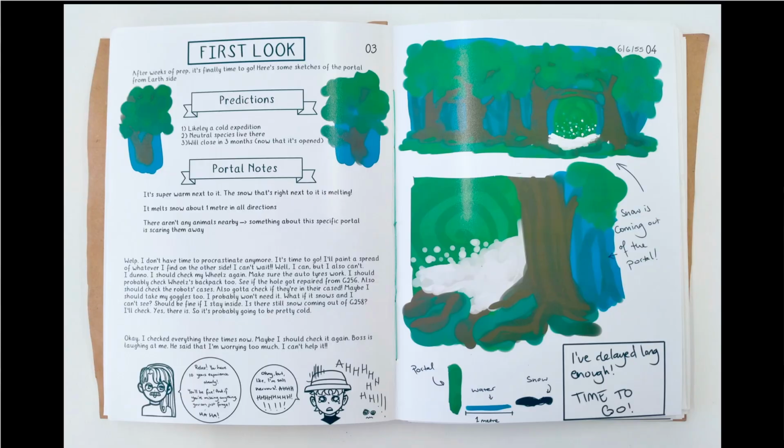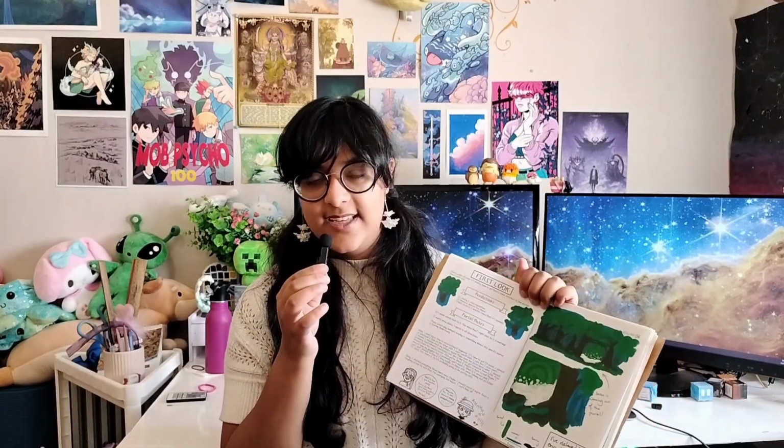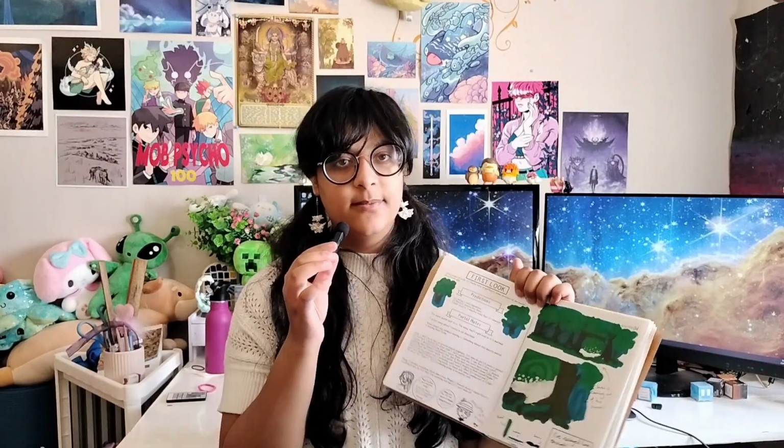Okay, so this is page 3 and 4. It's pretty much still about his nervousness, but now it's more about the portal and everything about the portal. So in this universe, when portals open up on Earth, they actually affect the environment they're in. I just think it makes it more realistic and interesting, because then you'll kind of know what's on the other side, and you can make educated guesses about what you're going to be facing. So that's why I made it so that it actually affects Earth.